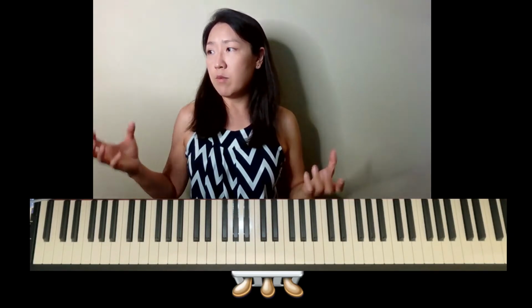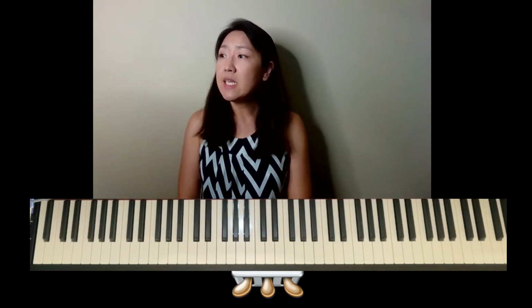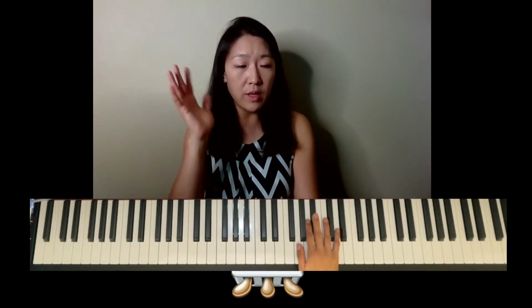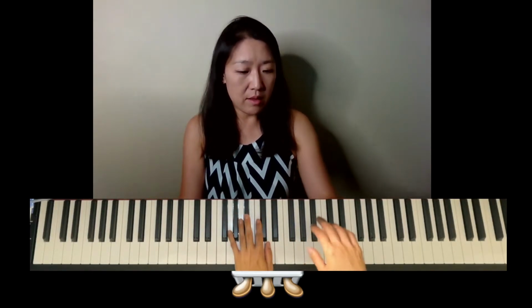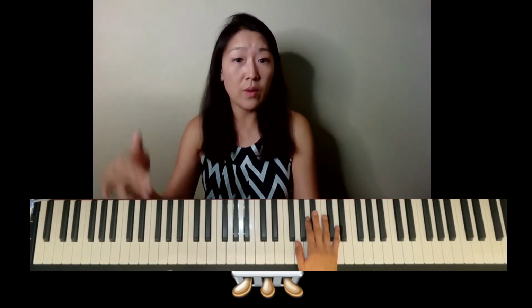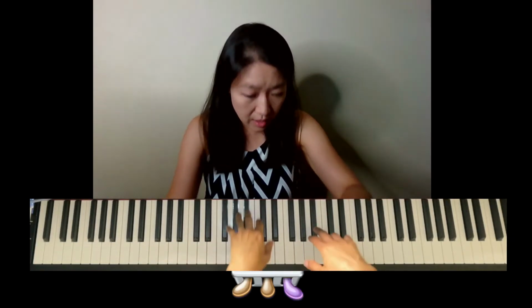So you have this kind of nice round shape for those longer notes. So let's try 4 measures again, and this time with the full left hand and the right hand with the arms moving. 1 E, we'll do it slow. 1 E and a 2 E and a 3, and ready, go.